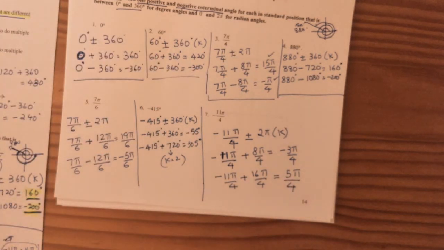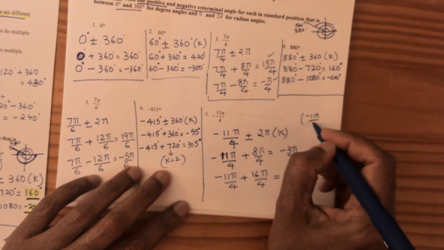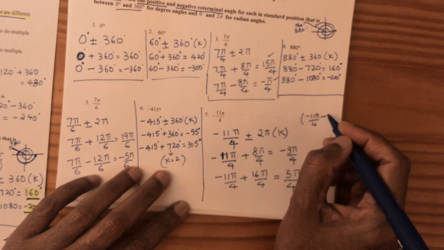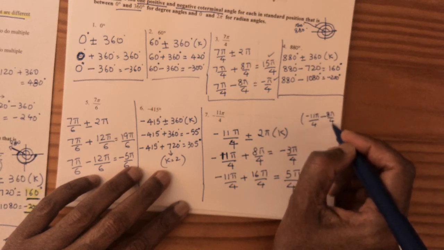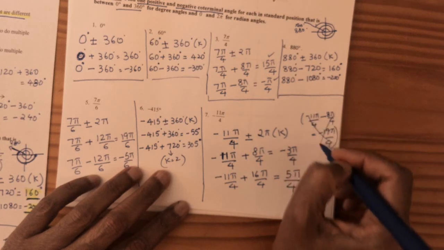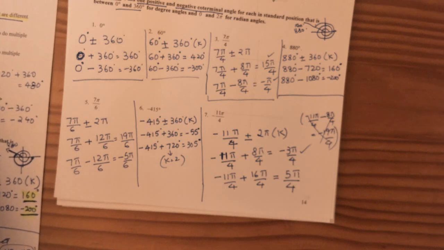So like I said, you have to play around with it, because if I had done negative 11 pi over 4 minus 8 pi over 4, I would have still gotten negative 19 pi over 4. It's again a negative coterminal. I already have a negative coterminal, so I don't need one more. Instead of that, I do plus 2 pi, and then I get 5 pi over 4. Alright, we will stop for this particular page.